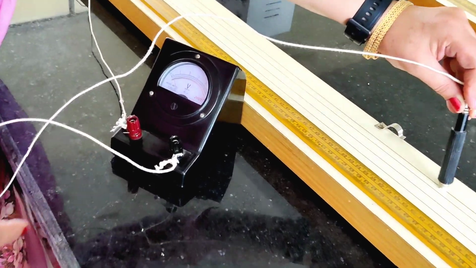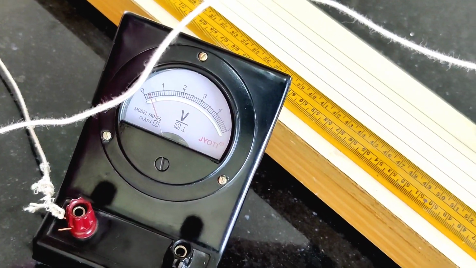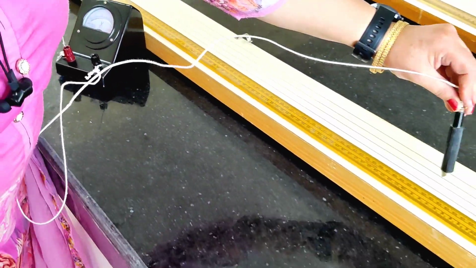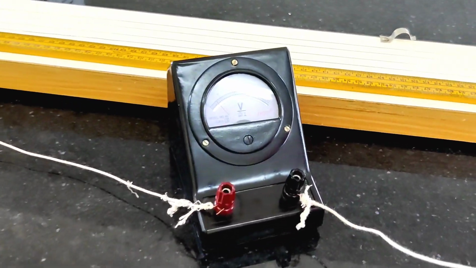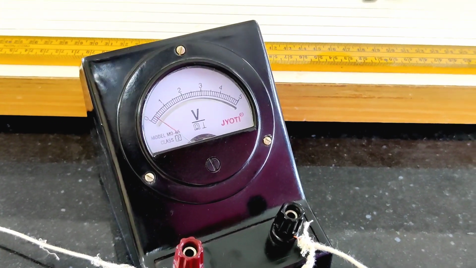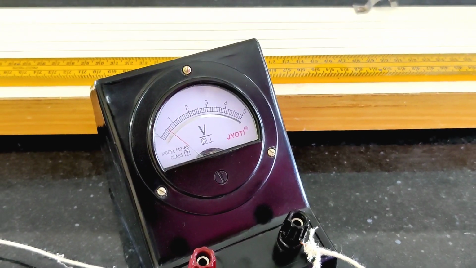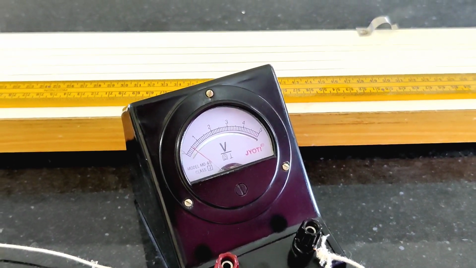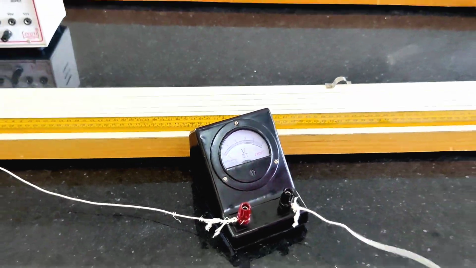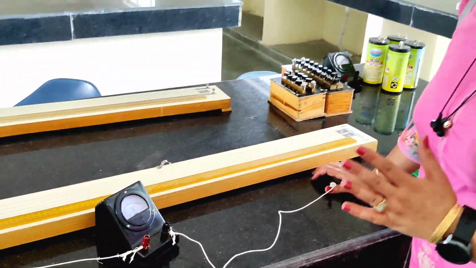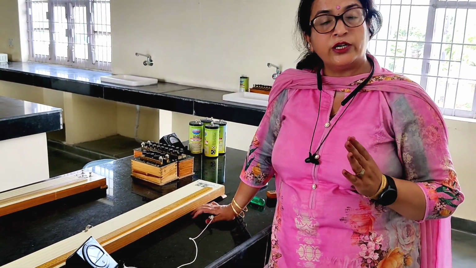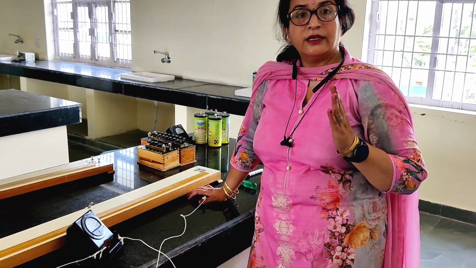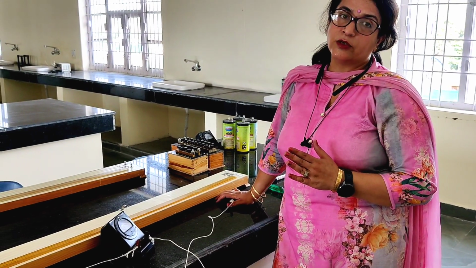Now if I keep it at 60, you can see it is 0.2 volt. And when the jockey is kept at 90, it is 0.3 volt, right? So that means at 30 it is 0.1 volt, at 60 it is 0.2 volt, at 90 it is 0.3 volt.